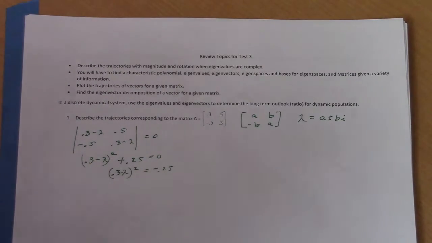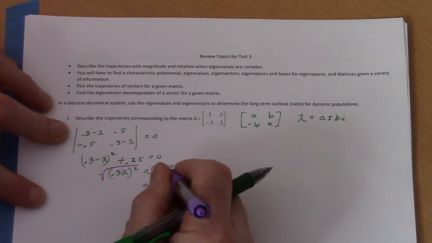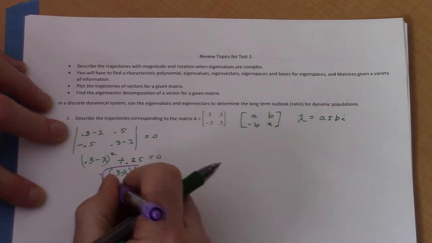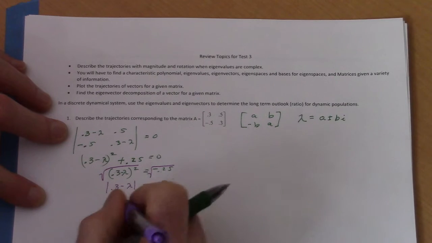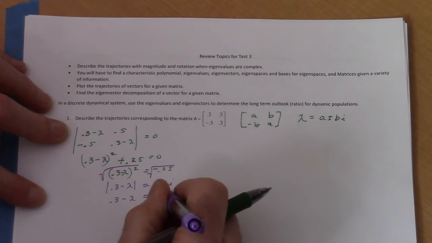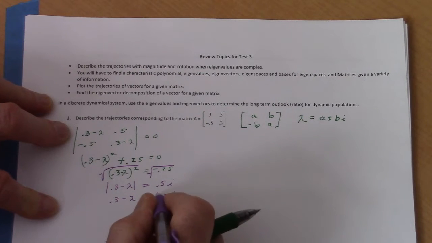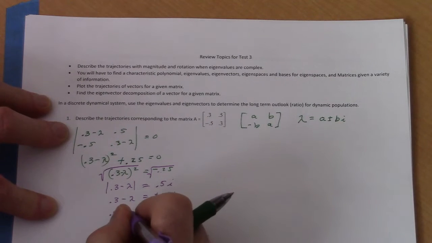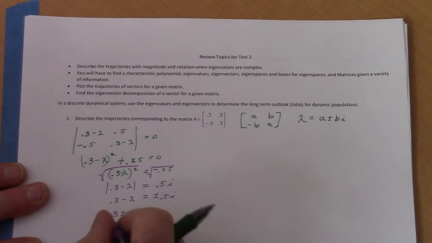Now we have to take the square root of both sides. So you take the square root, and the square root of 0.25 is 0.5, of course, and since it's negative, it's 0.5i. We get the absolute value of 0.3 minus lambda is equal to 0.5i. So 0.3 minus lambda should equal positive or negative 0.5i. And adding lambda to both sides, and then subtracting and adding 0.5i from both sides, we get 0.3 plus or minus 0.5i. And so those are our eigenvalues.